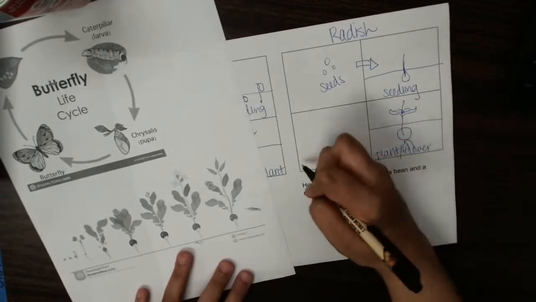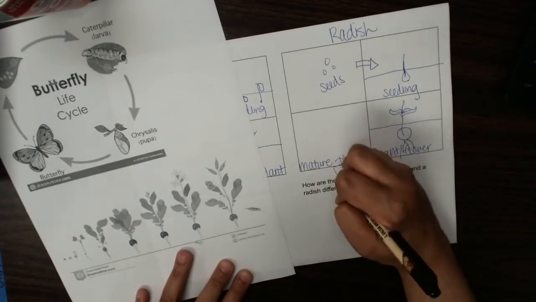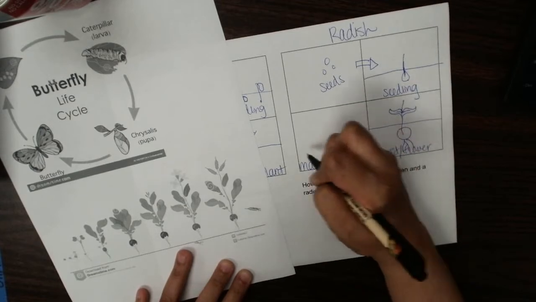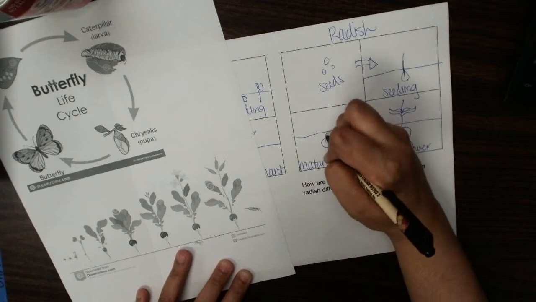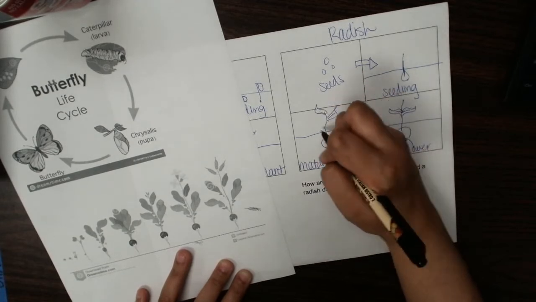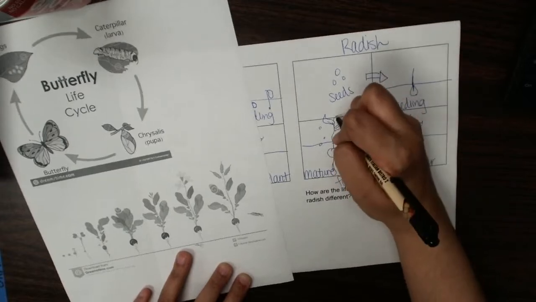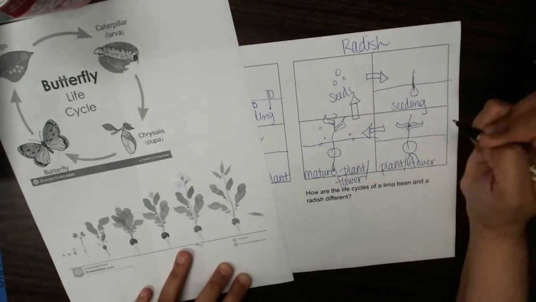Then you have mature plant or flower, and once again, it is able to drop seeds for another one to grow. And then the cycle starts again.